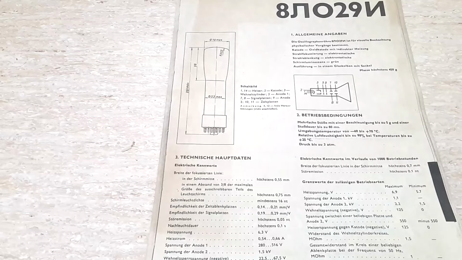Hello, this video will be a short one. I just wanted to show you a particular datasheet for a cathode ray tube being used in oscilloscopes. This was back in, I think, the 1970s. It's interesting in many ways because it shows what kind of technology was available back then.